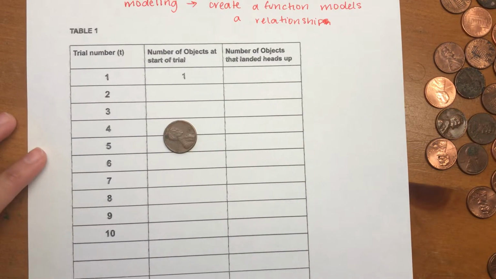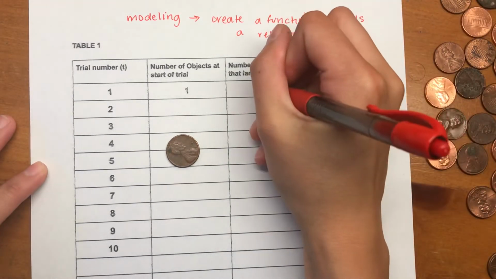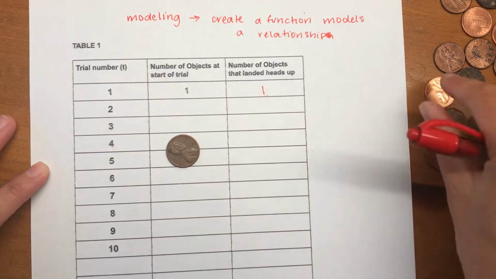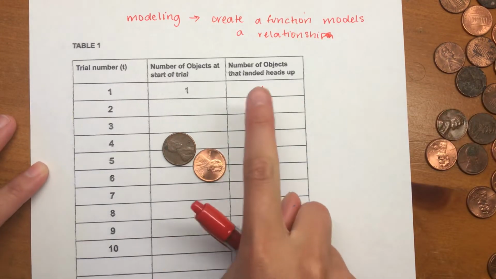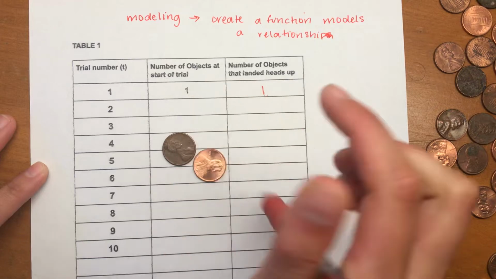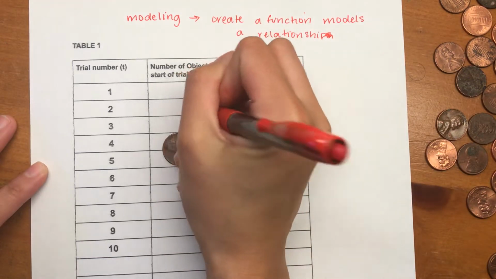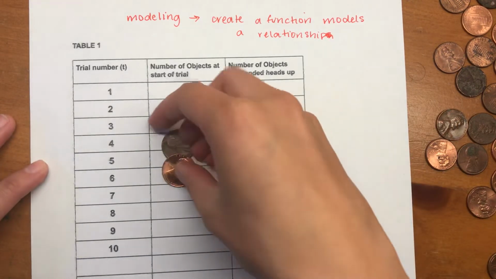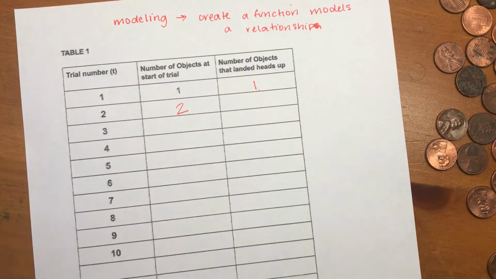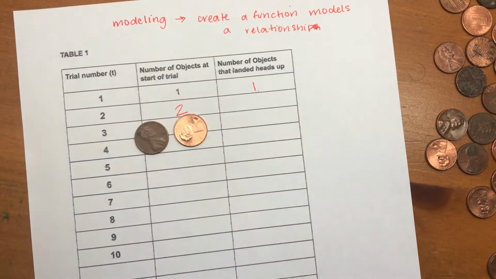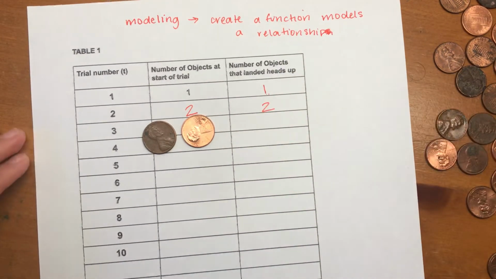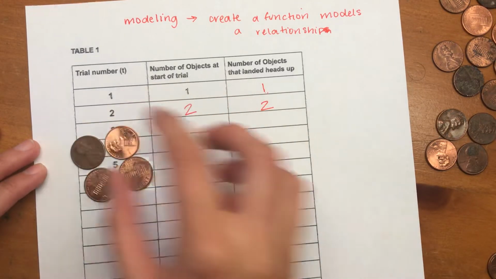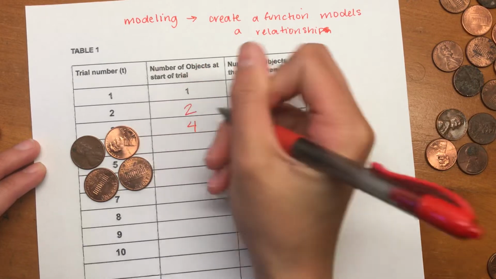And it's heads. So I'm going to say, okay, I have one coin that landed heads up, and when I have a coin that lands heads up, that's how many coins I'm going to add to my pile. So I'm really adding these two numbers. 1 plus 1 will be 2, and that's how many coins I have at the start of my next trial. So every time I shake these coins in my hands is a trial. So I'm shaking this again, and both landed heads up. Now think, is that what we would have expected to happen, or how many do you think should have landed heads up? So now, 2 plus 2, I have 4.